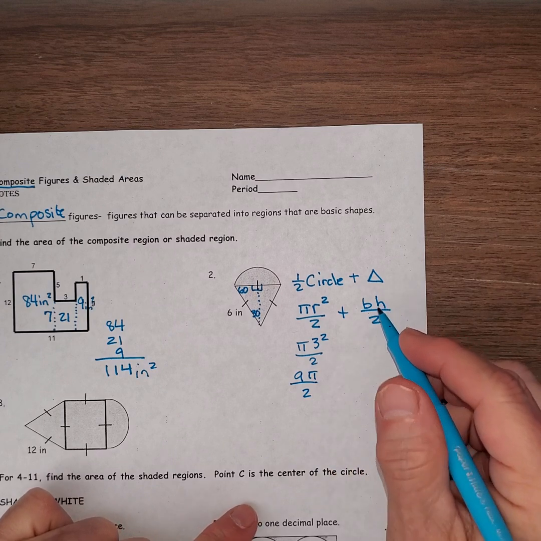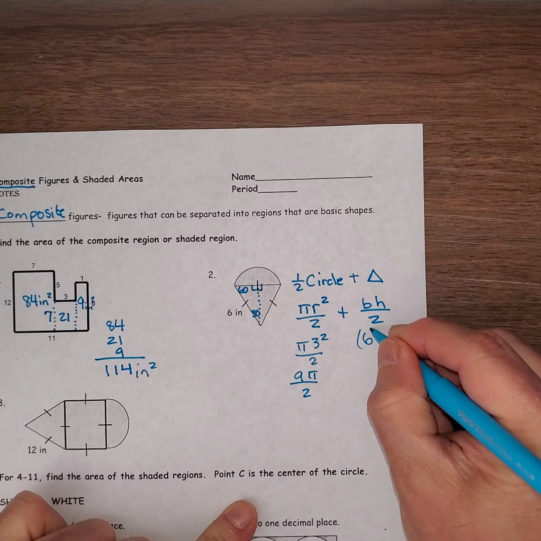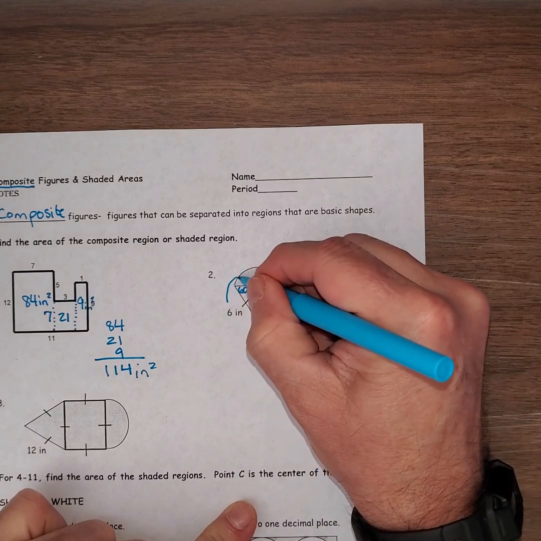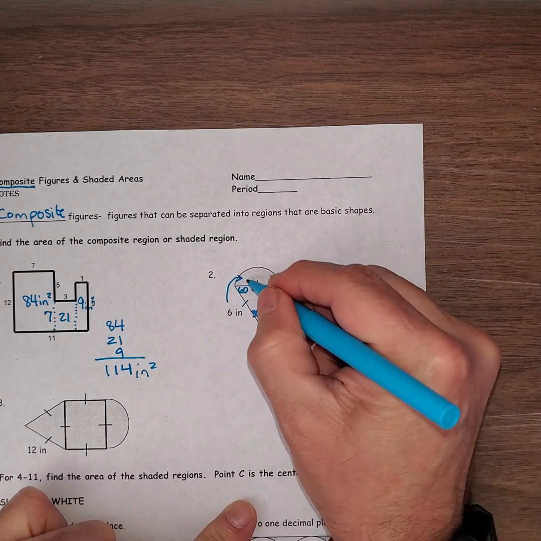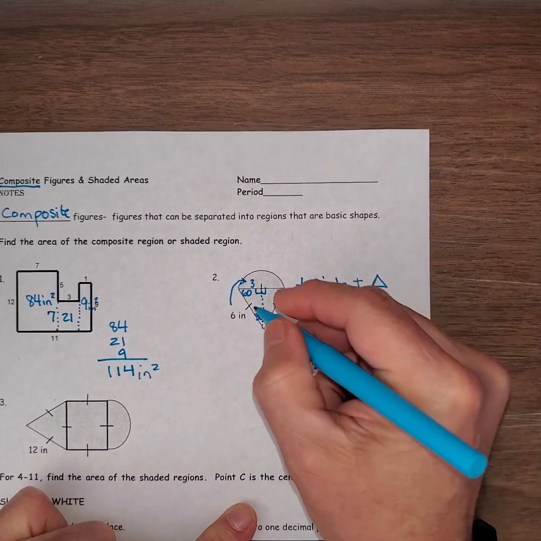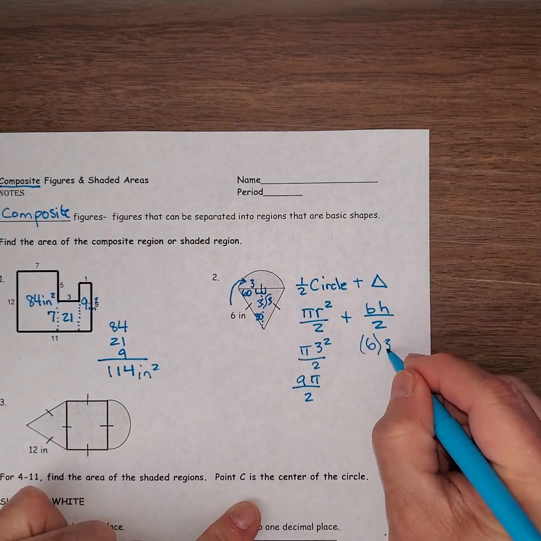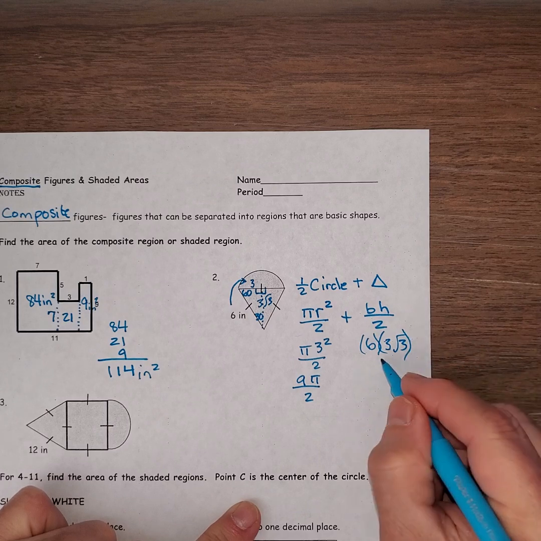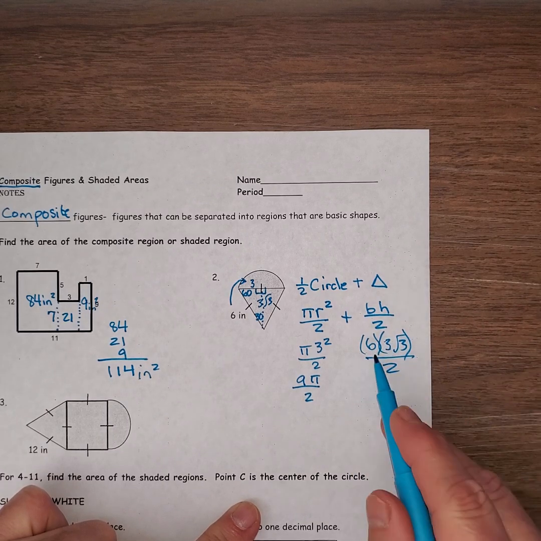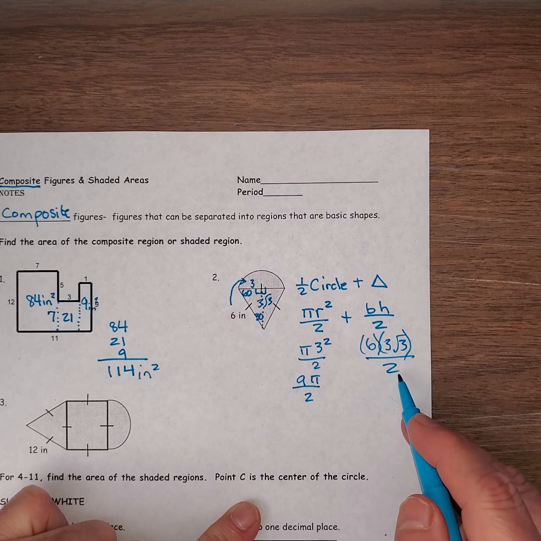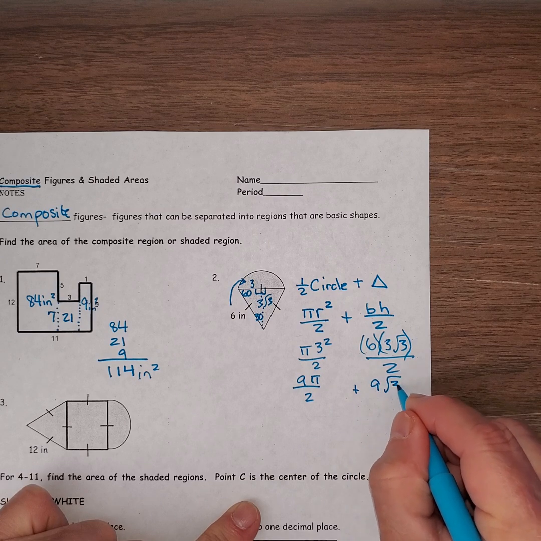And then base times height. Okay, the base is 6, right? And then the height, we go divide by 2, right? This is the hypotenuse side of the 30, 60, 90, right? So you divide by 2 to get 3, and then multiply by radical 3. So this is 3 radical 3. So this would be 3 radical 3 here, and you have to divide it by 2. Okay, the outside numbers are 18. 6 times 3 is 18, and then divide by the outside number on bottom, which is 9. So this is plus 9 radical 3.